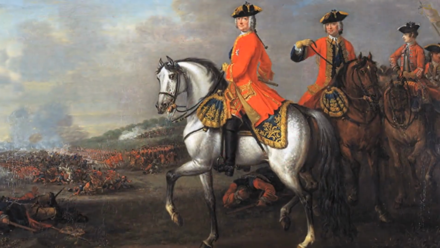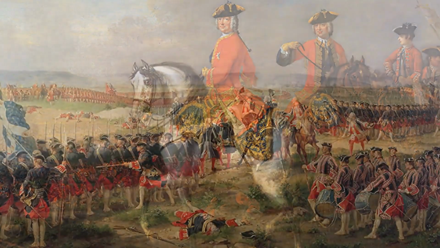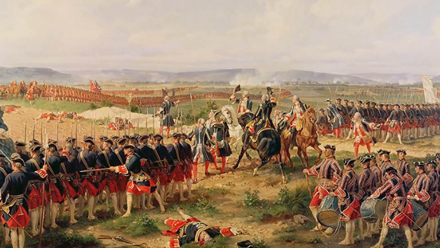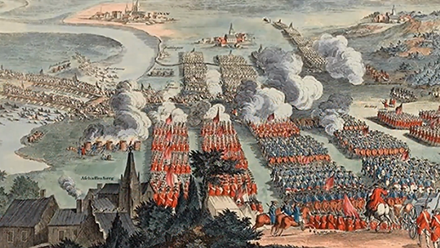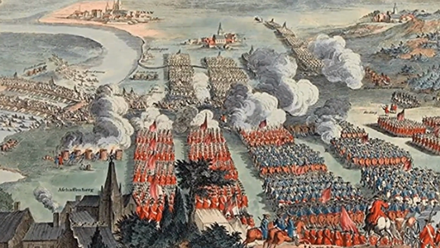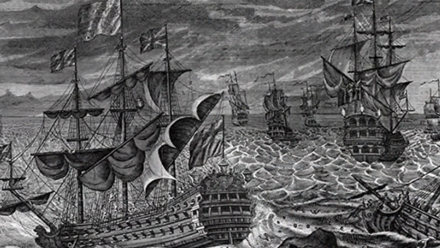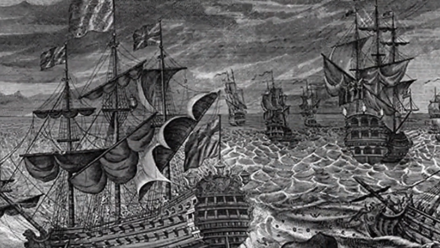The next major battles were to take place during the War of Austrian Succession between 1740 and 1748. As a result of these wars, Spain did manage to gain a few of its territories back in northern Italy, but France suffered terribly due to a British blockade of its trade ships.